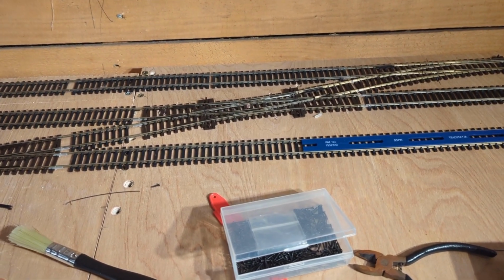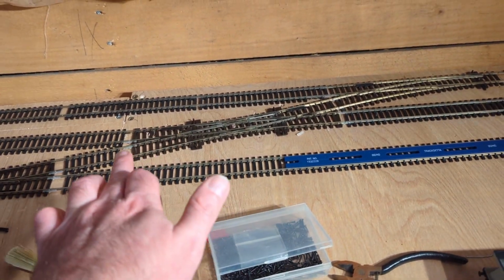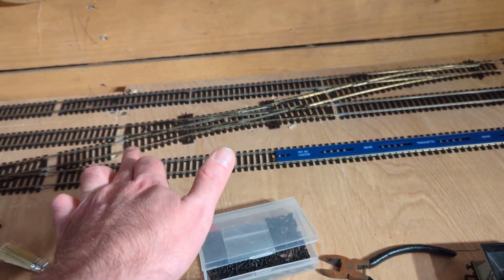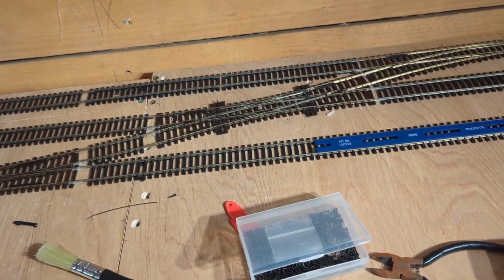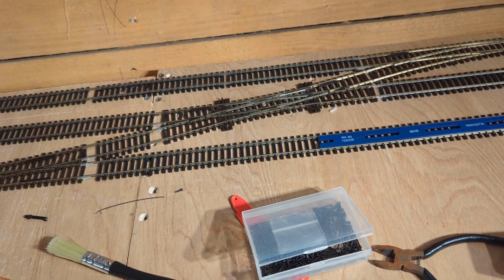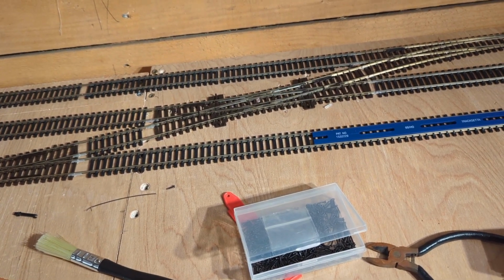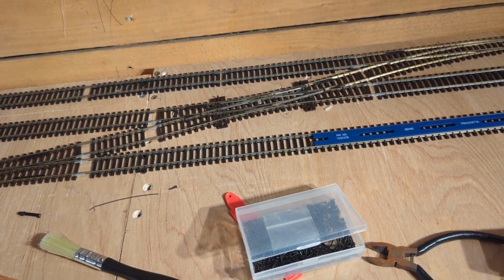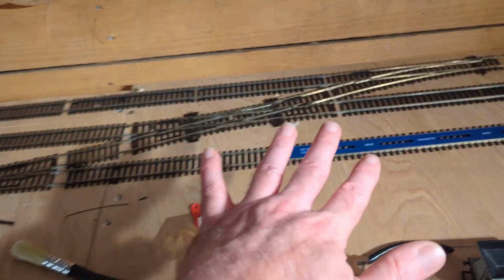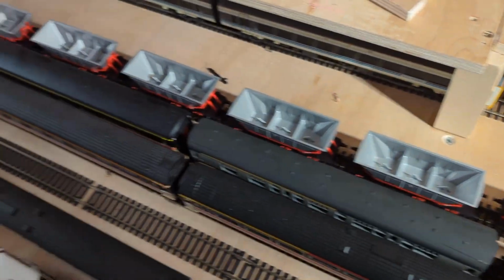The problem with block detection is this ends up being a very short block from there to there, or there to there. And it puts a lot of dependence on resistive wheel sets, because it's okay for a loco coming across, but I've got an entire rake down here that's got plastic wheels, which would be no good.